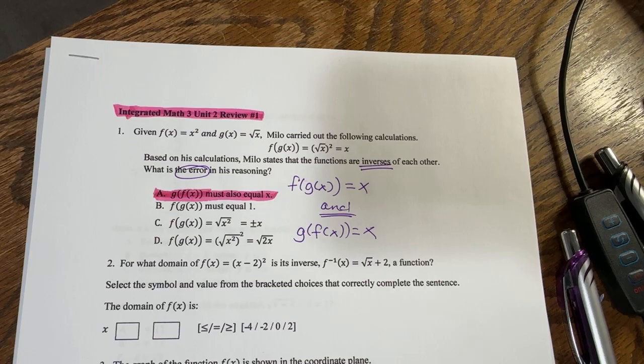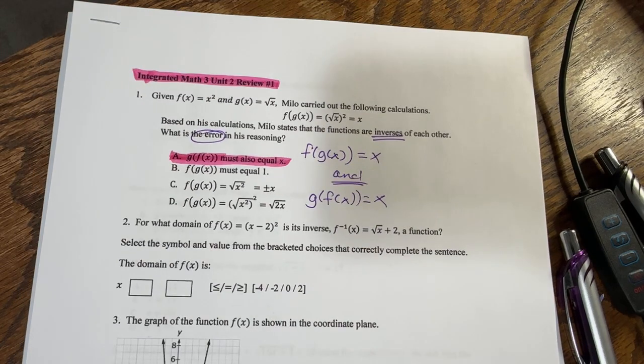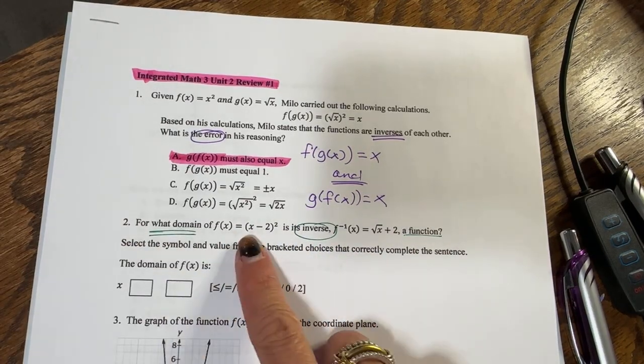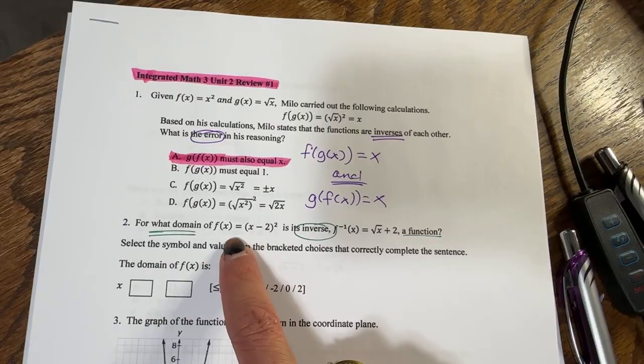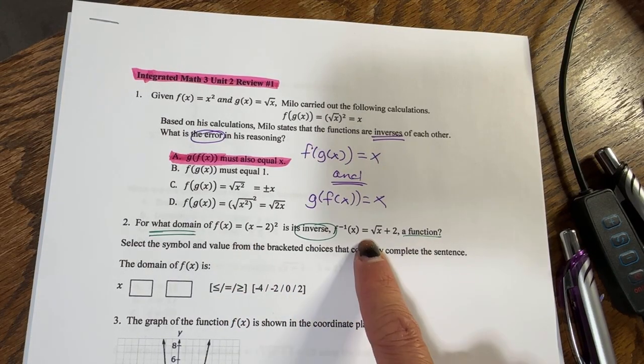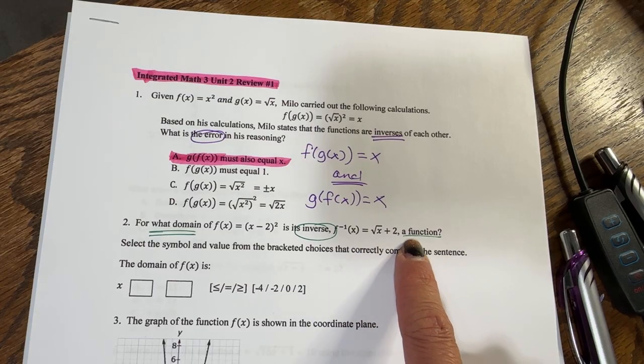All right, so for number 2, it says for what domain of f of x equals x minus 2 quantity squared is its inverse, f inverse of x, equal to the square root of x plus 2, a function. Okay, so we need to figure out what domain we need to put in place on this function so that it is a function. Otherwise it's going to be a relation.